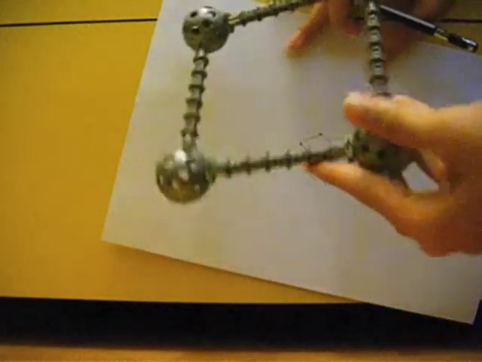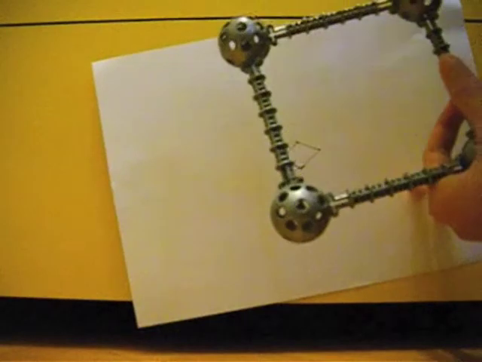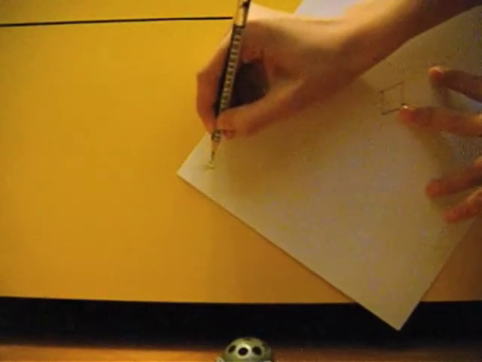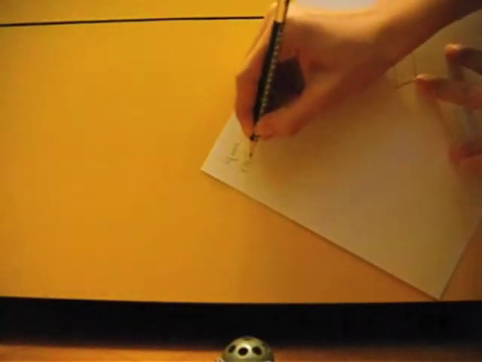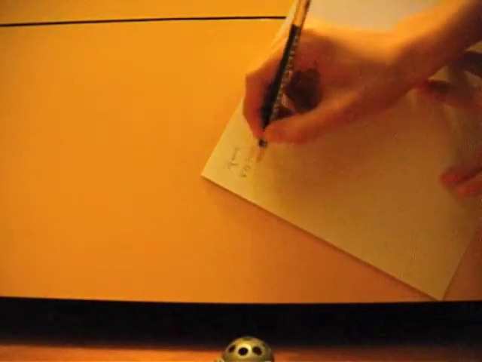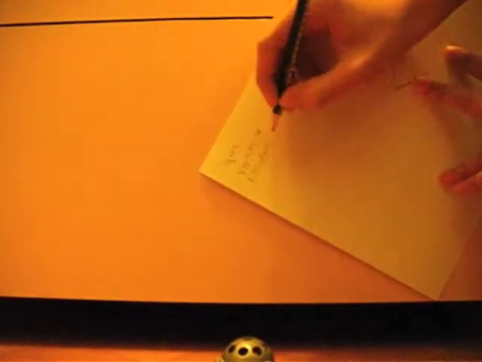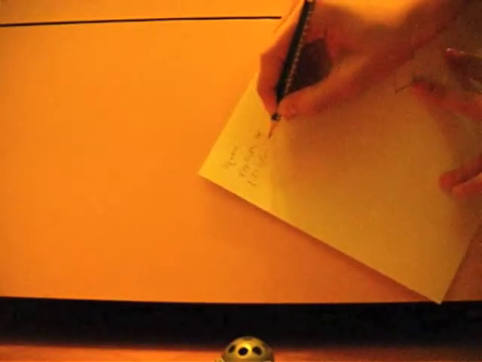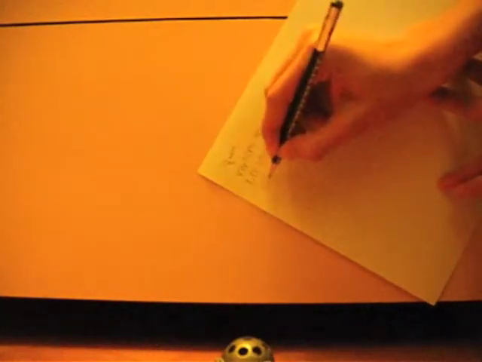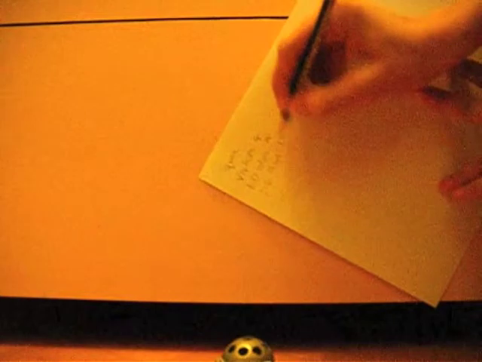Here is a model of a square like that. It's not a very good model, but it works. It has 4 corners. Just write that down. Vertices, meaning corners: 4. Edges: 4. And 2D things: 1.